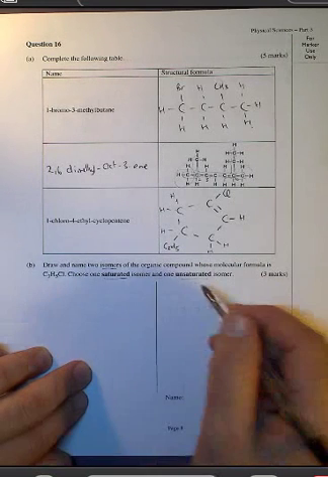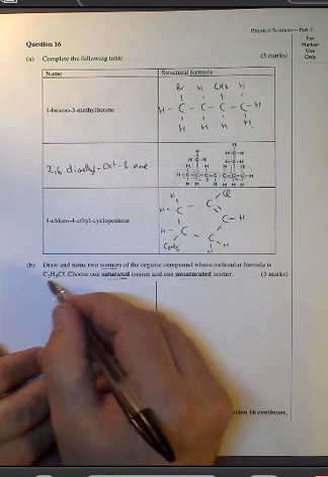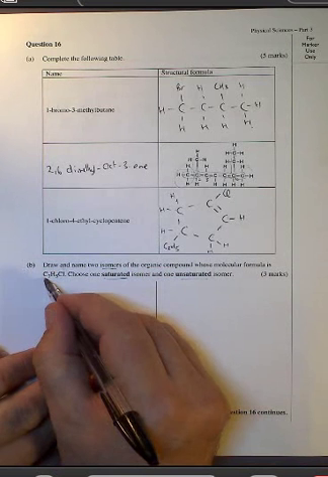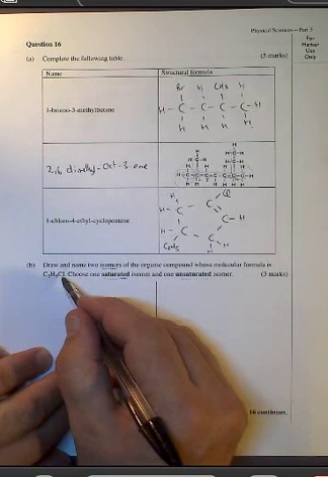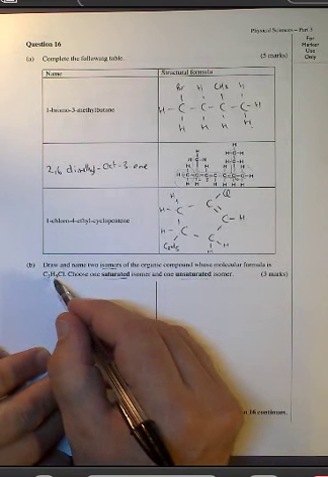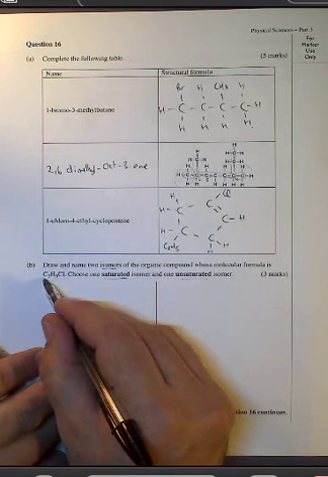So let me have a look here. How are we going to do that? If we were to look at that, we would see it's got 3 carbons, 5 hydrogens and 1 chlorine. The chlorine has substituted in for one of the hydrogens, so it's the equivalent of 3 carbons and 6 hydrogens.